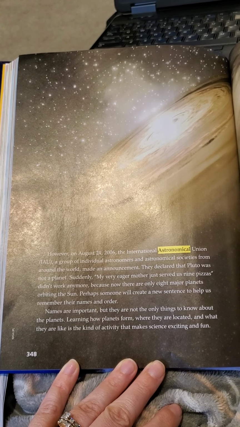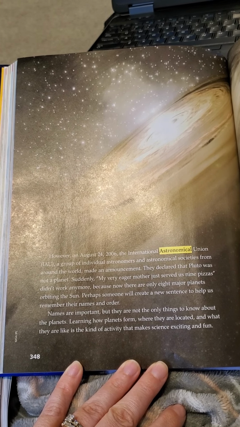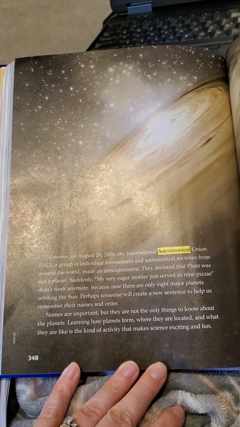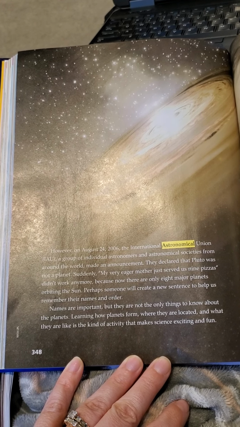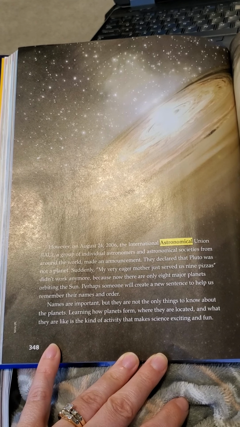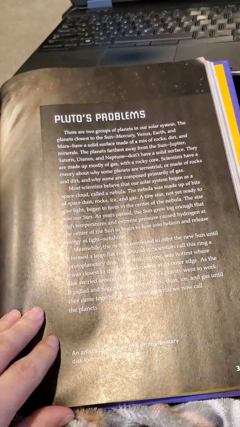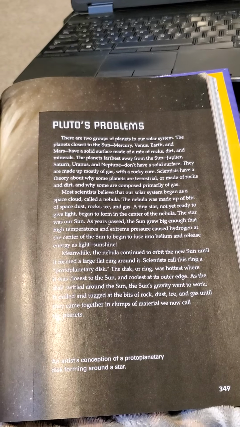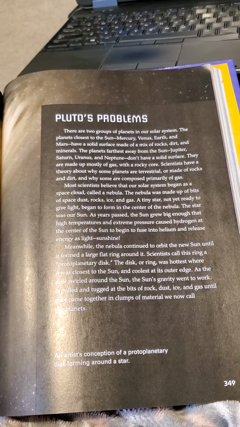Names are important, but they are not the only things to know about the planets. Learning how planets form, where they are located, and what they are like is the kind of activity that makes science exciting and fun. Pluto's problems. There are 2 groups of planets in our solar system.